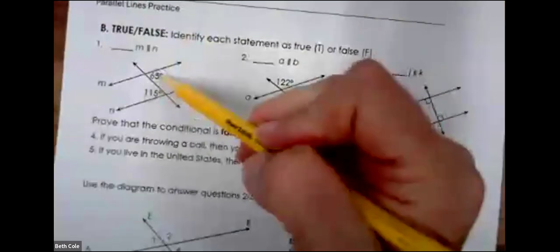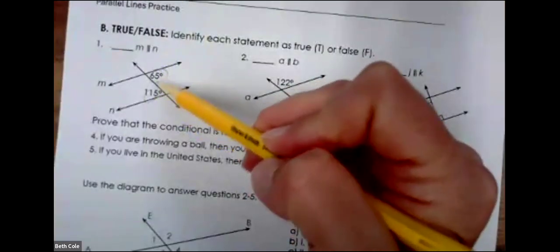So let's do the true false ones. Looking at number 1. Try and focus for a little bit longer, guys. Have you guys do an activity, all right? So M parallel to N, true or false? Well, it looks like these are alternate, what? Interior. Alternate interior angles should be congruent. Are these the same? No, so false.